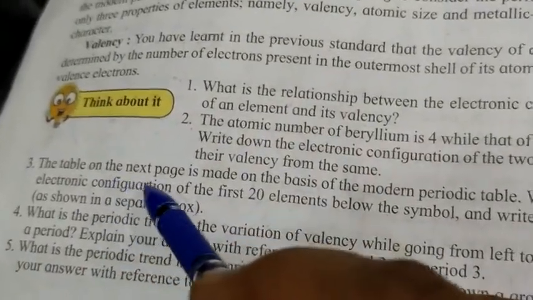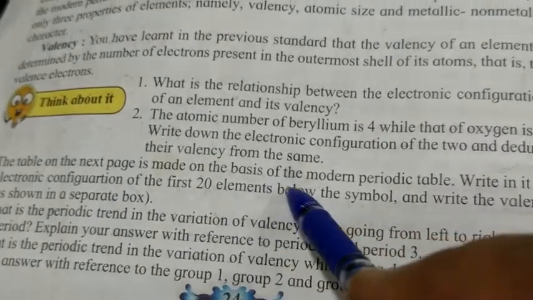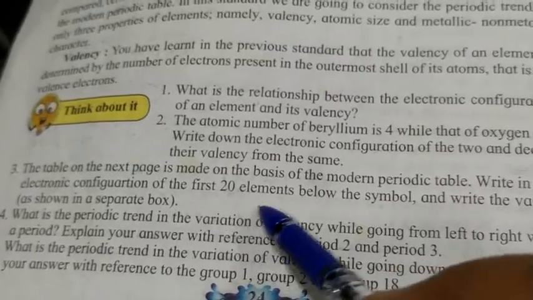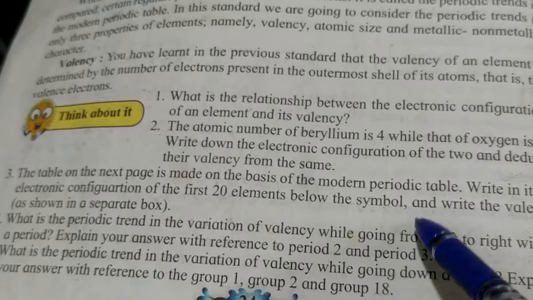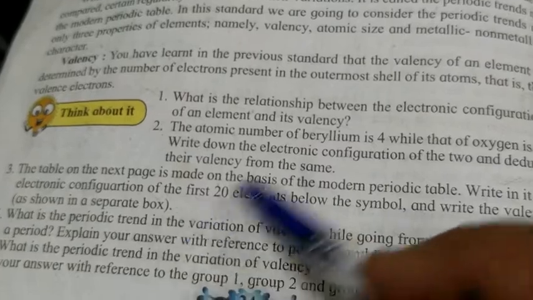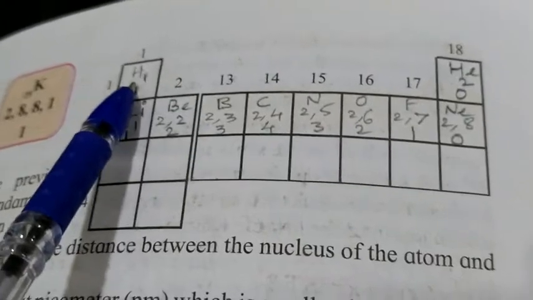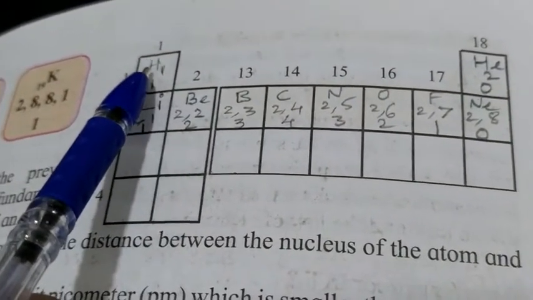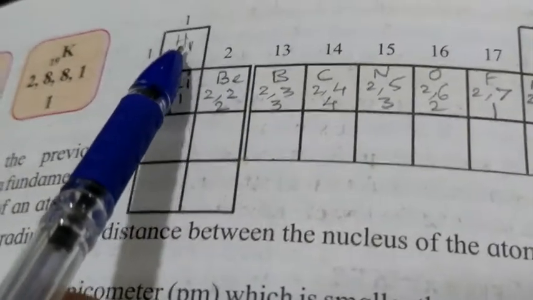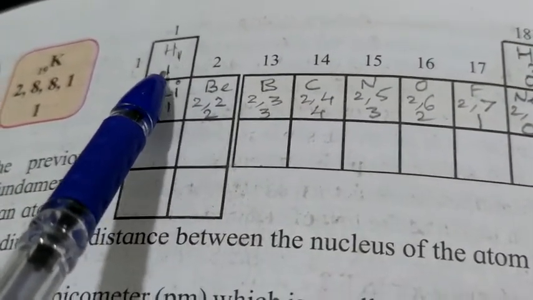Now the table on the next page is made on the basis of the modern periodic table. Write the electronic configuration of the first 20 elements from the symbol and write the valency as shown in a separate box. So consider this table now. They have given, you see in the first block, hydrogen. That is the first period, then second, third, fourth periods, and these are the groups. So in the first block hydrogen is there, atomic number 1, so valency will be 1.